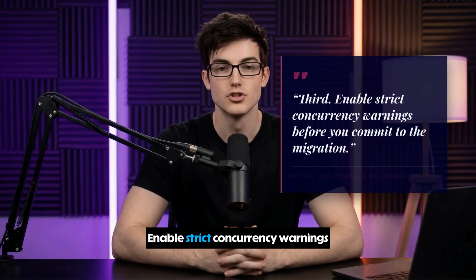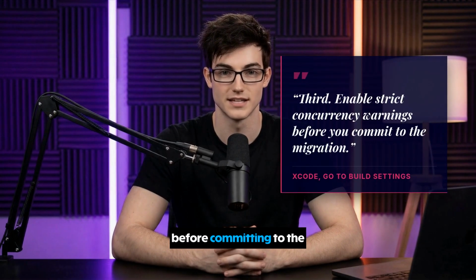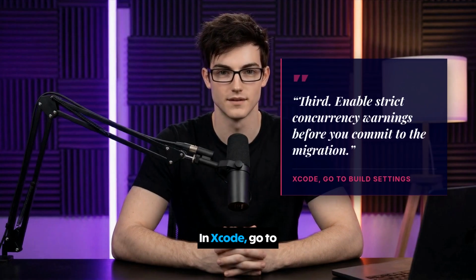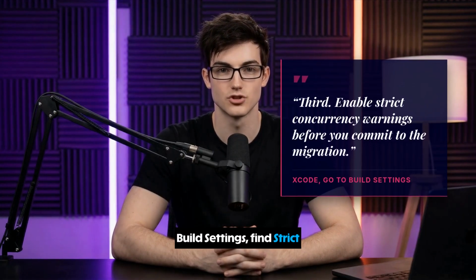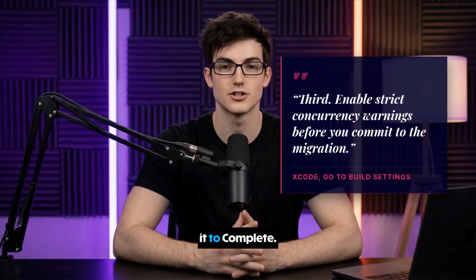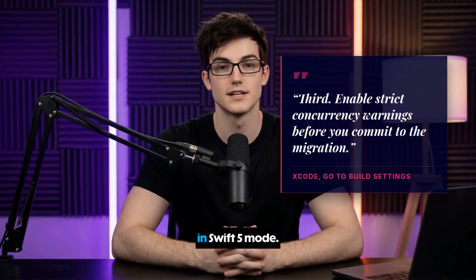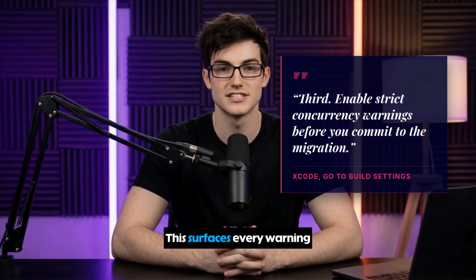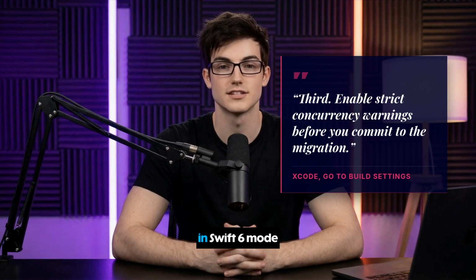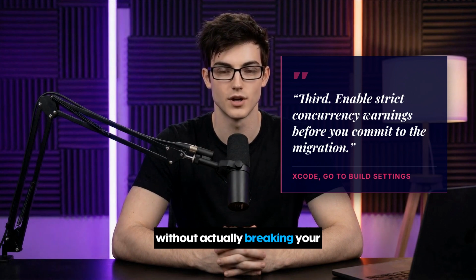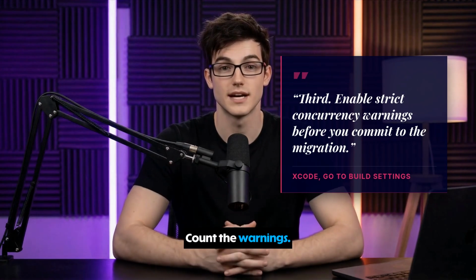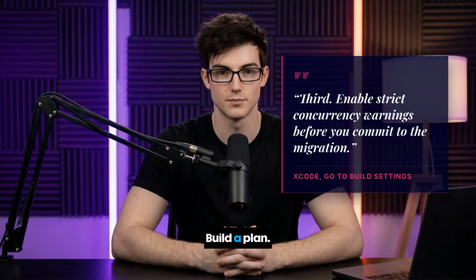Third, enable strict concurrency warnings before committing to the migration. In Xcode, go to Build Settings, find strict concurrency checking, and set it to complete. Do this while still in Swift 5 mode. This surfaces every warning your code would produce in Swift 6 mode without actually breaking your build. Treat this as your migration preview. Count the warnings, categorize them, build a plan.